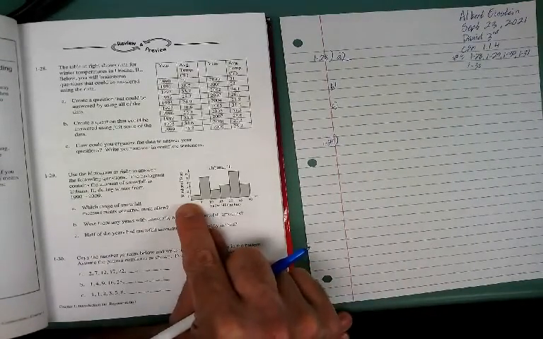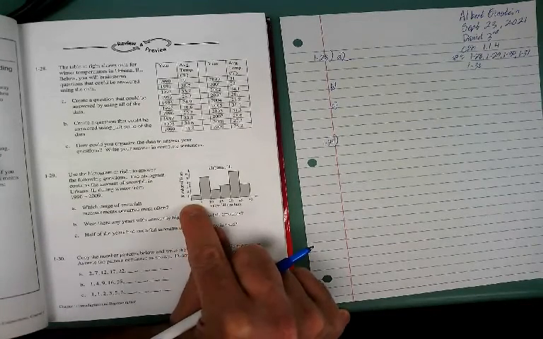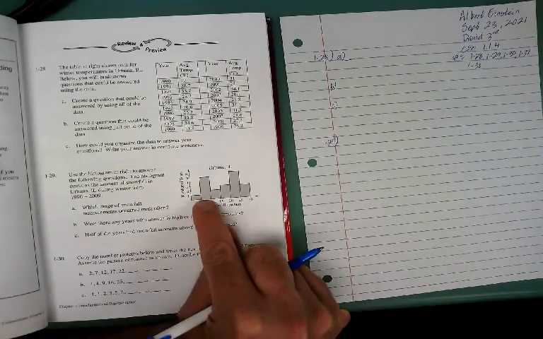Everything between, if it's 0.2, it's here. If it's 4.3, it's here, right? If it's 5.5, it's going to be over here. Okay, so that's a range of data.